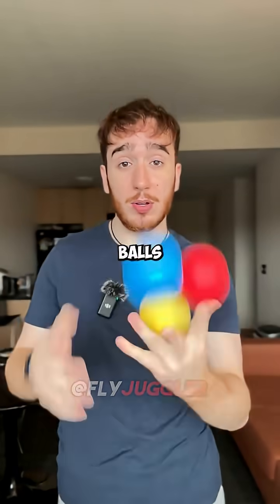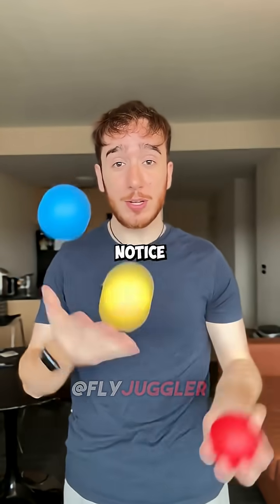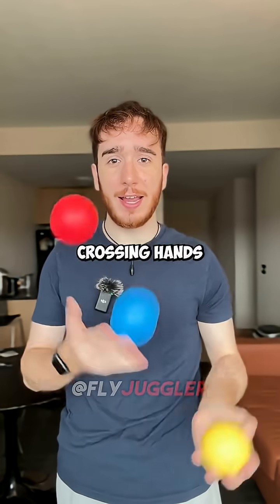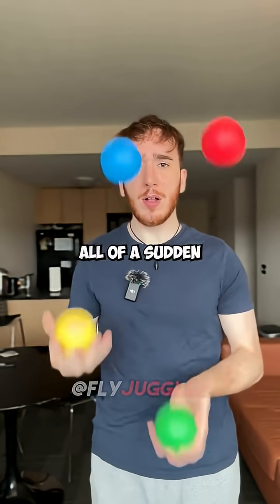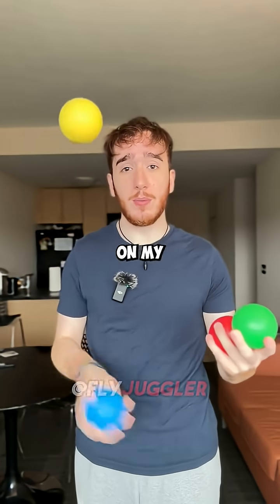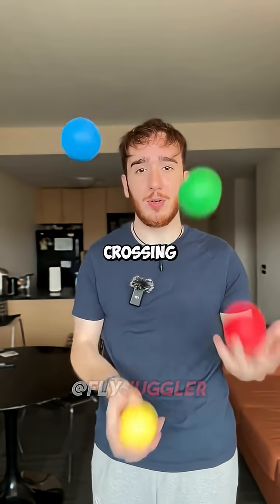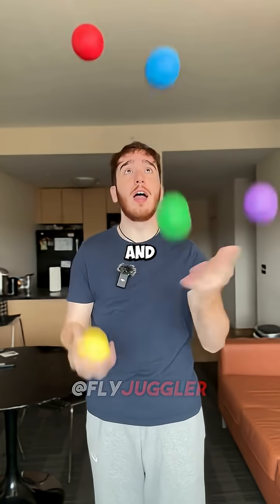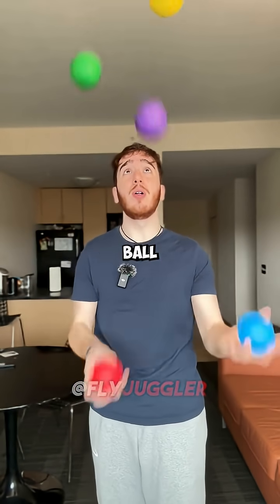If you take 3 balls and start juggling them, you might notice that every single throw is crossing hands. But if you get a 4th ball, then all of a sudden, none of the throws are crossing hands. Like it's just 2 in my right hand and then 2 in my left hand, and none of the balls are actually crossing. But once you get 1 more ball and you go into 5, every single ball is crossing hands again. So what's going on?